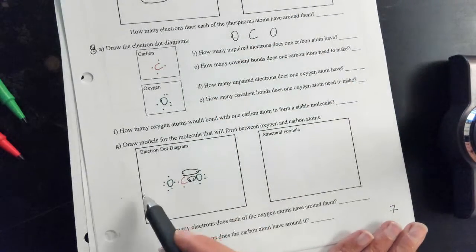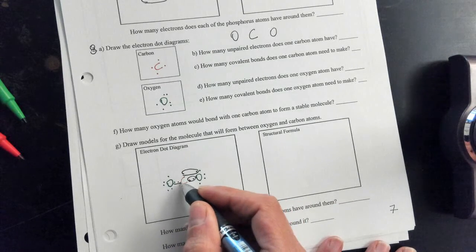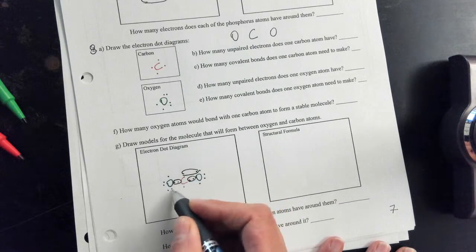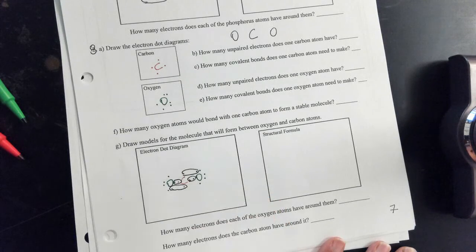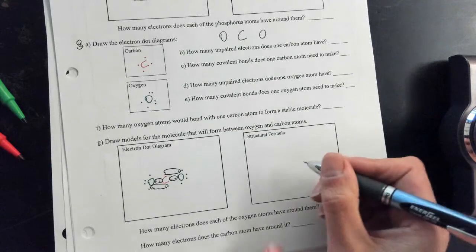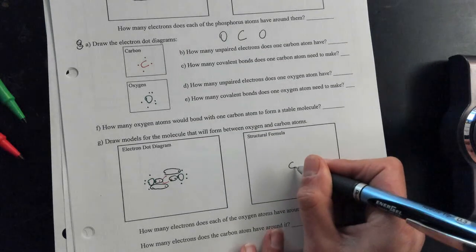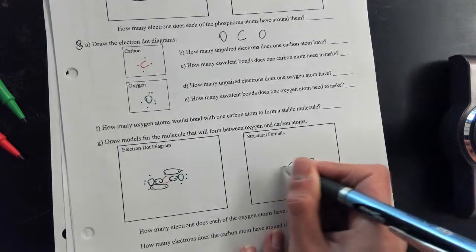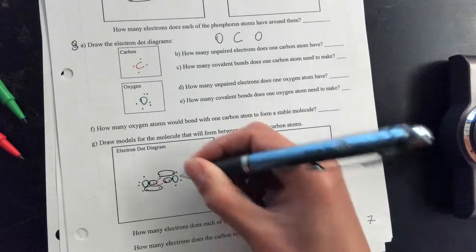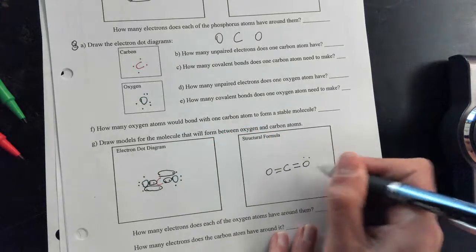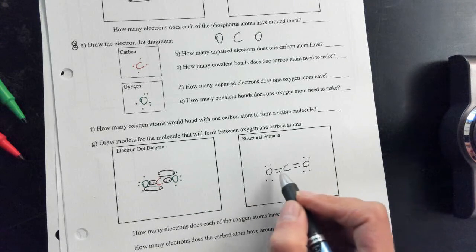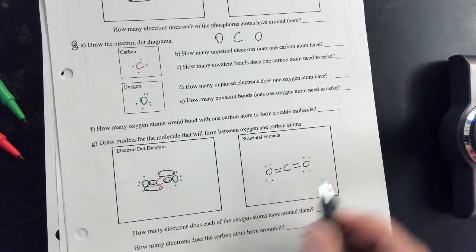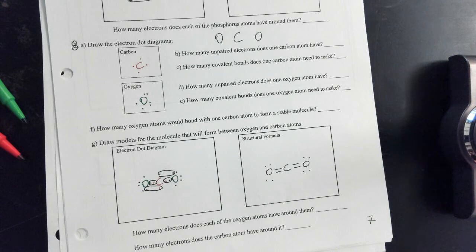Now we need to focus on the other oxygen. We can bond here, and we can bond here. So again, it will be the same thing, 8 electrons. The structural formula will look like this. Carbon, double bond to an oxygen, double bond to another oxygen. Then I have 4 leftovers here. Here are my leftovers, here are my leftovers. And if you look at carbon, there is 1, 2, 3, 4, 5, 6, 7, 8. So they all make the octet. Okay, I hope this was helpful.